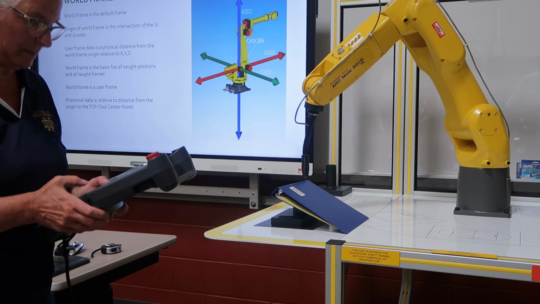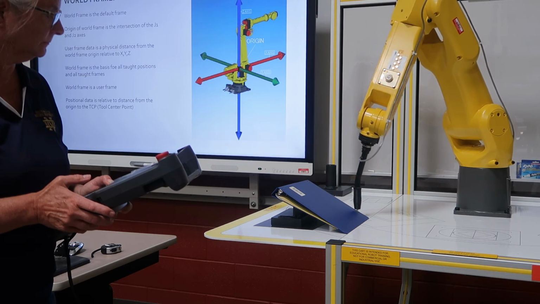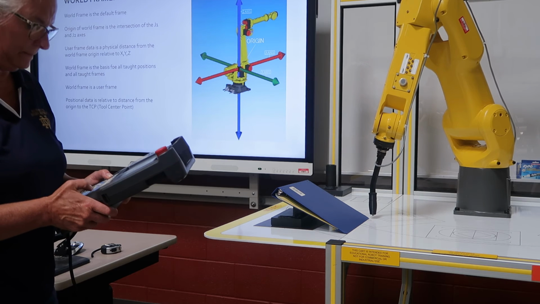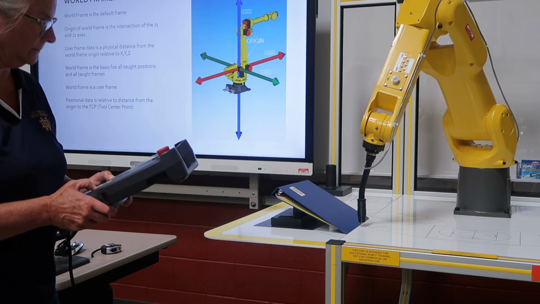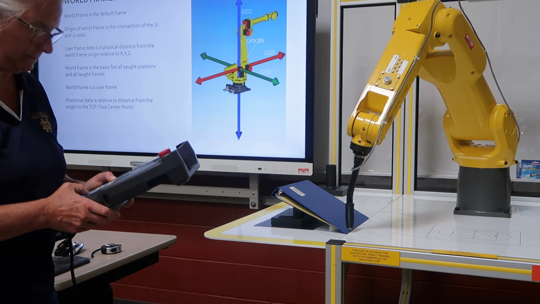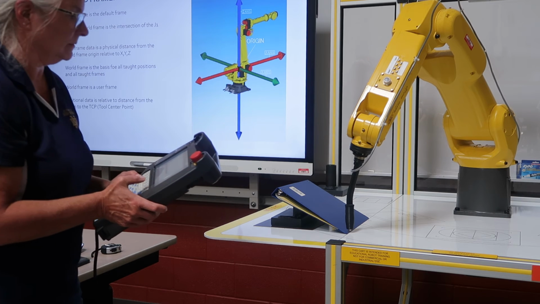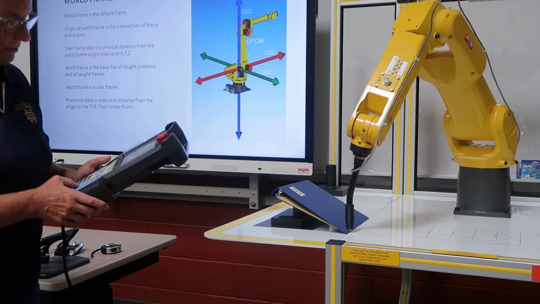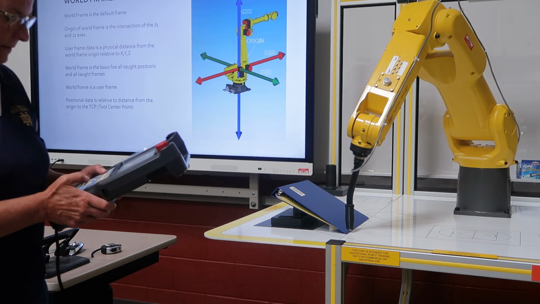Shift, Record. And now my Y is going to be along the bottom here, right? Shift, Record. Okay, so I've created that user frame. I want to make sure I'm jogging in user frame 5.